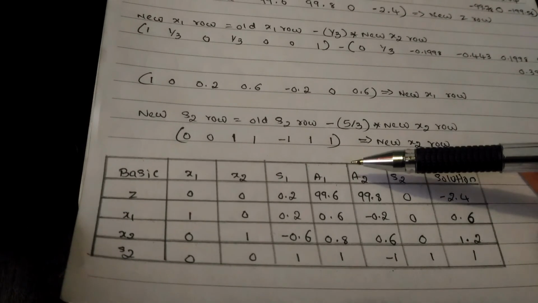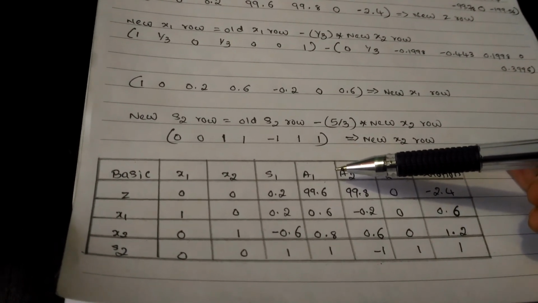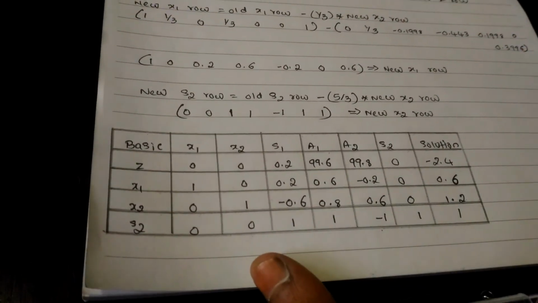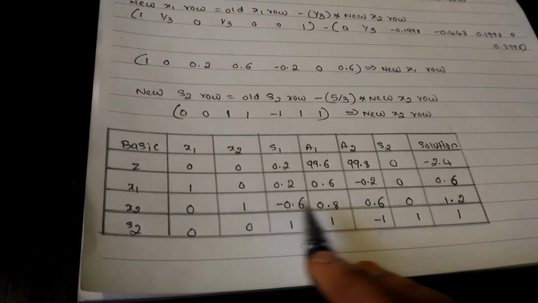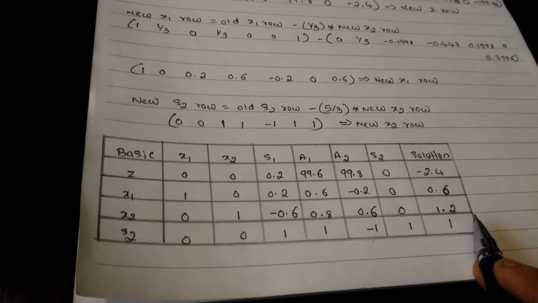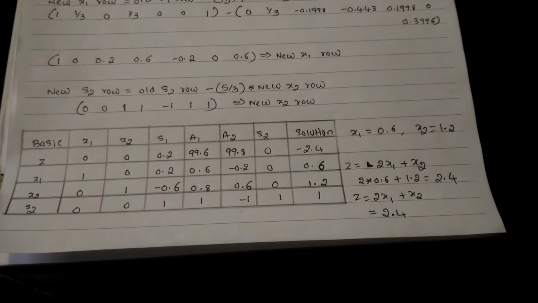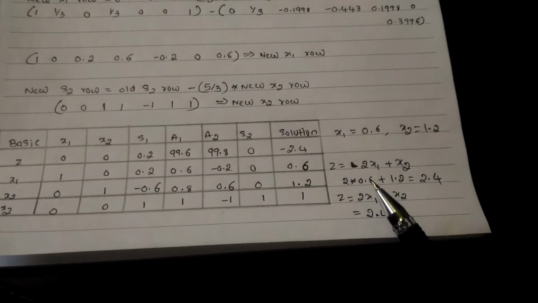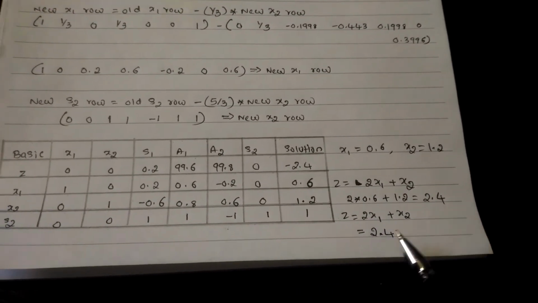The reason why we introduce artificial variables with a huge value M is to find out the initial basic feasible solution. So with this, we conclude that the problem has reached its initial basic feasible solution, and the value of x1 is 0.6, the value of x2 is 1.2. Let us try to substitute all these values into the objective function and find out the value for z. After substituting these values of x1 and x2 into the z function, we come up with 2 multiplied by 0.6 plus 1 multiplied by 1.2, which is equal to 2.4.